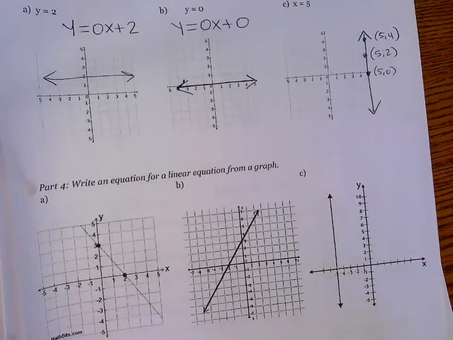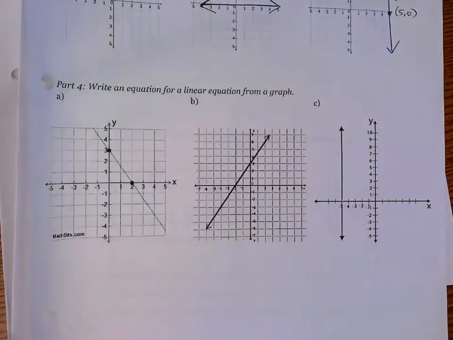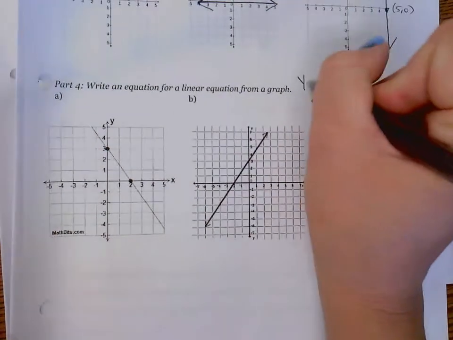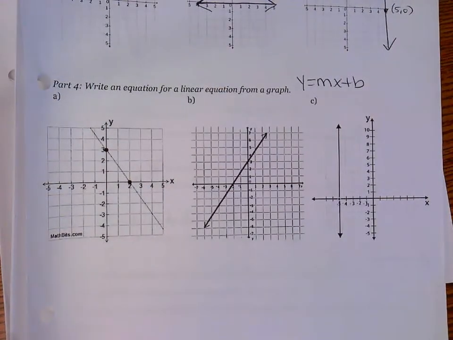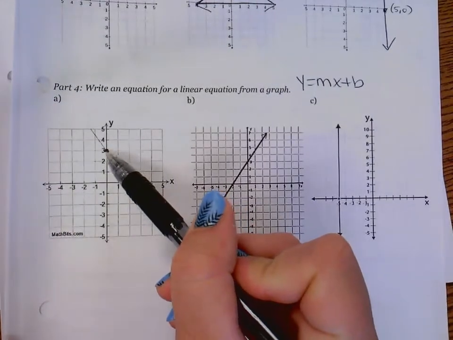And then the last part that you're going to have to do on the homework tonight or tomorrow is to write the equation from the graph. So all we're trying to identify is the slope and the y-intercept, and then write it y equals mx plus b. So my y-intercept on this is 3.